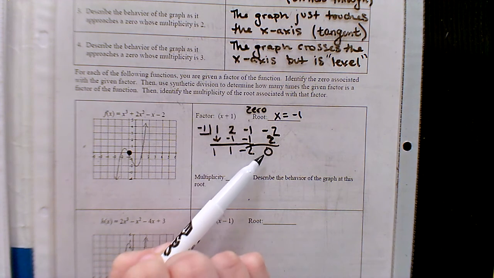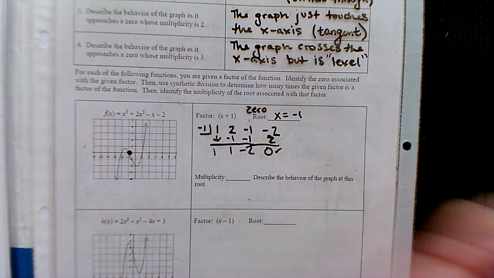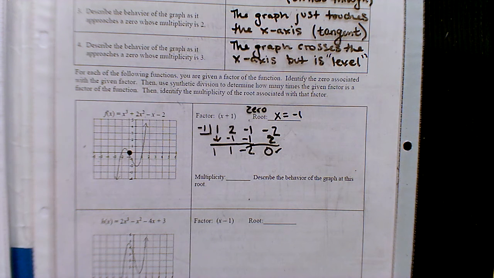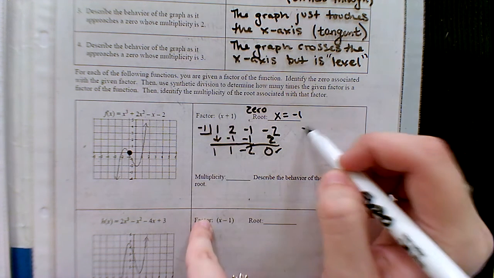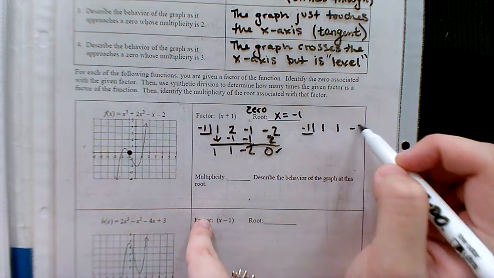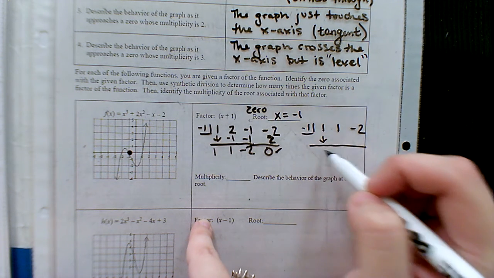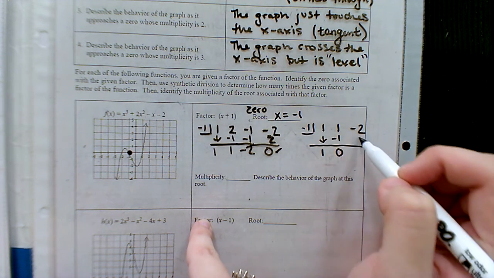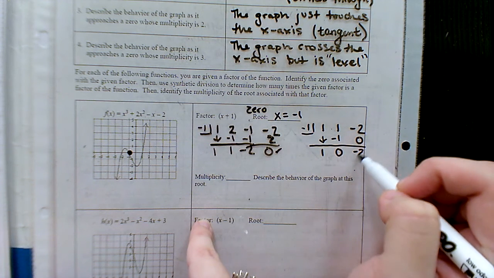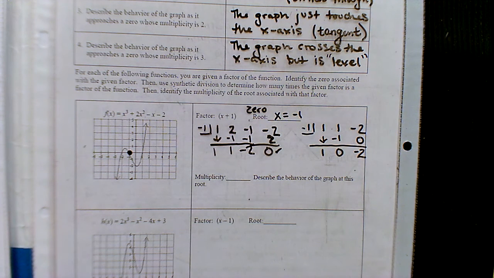So we know x plus 1 is a factor at least once, right? Because the remainder is 0. Let's try it again and see if it's a factor again. We're going to take the quotient coefficients and use those in the synthetic division. Is it a factor again? No. All right, so notice how this factor only is a factor once.